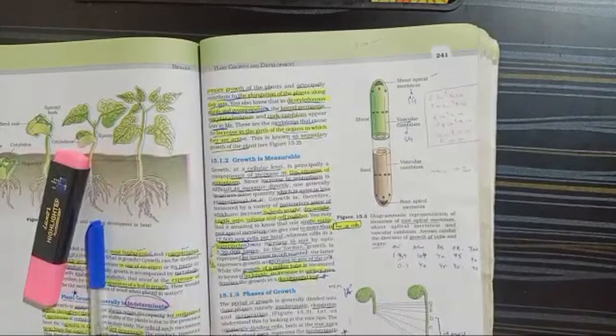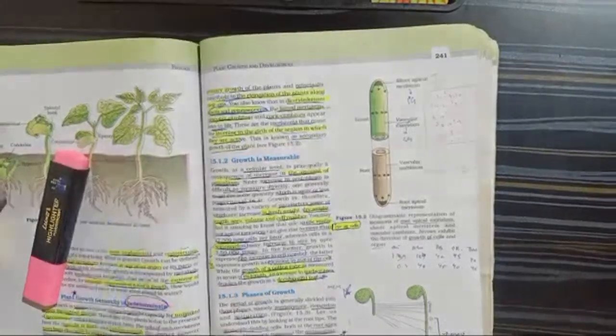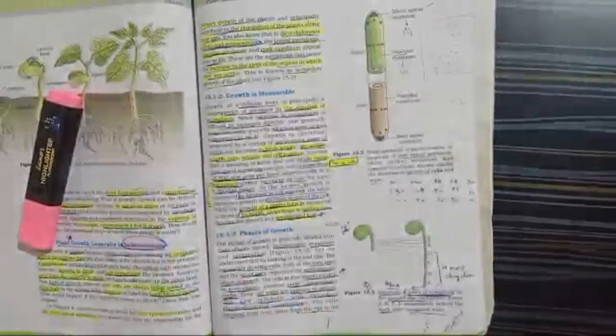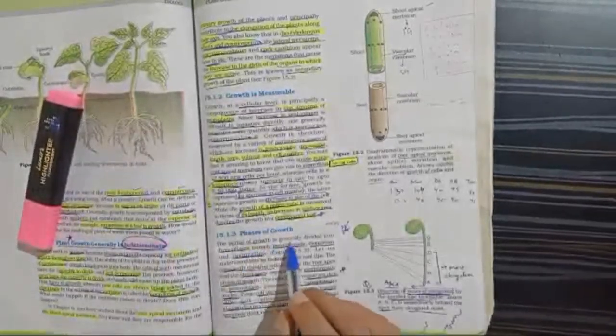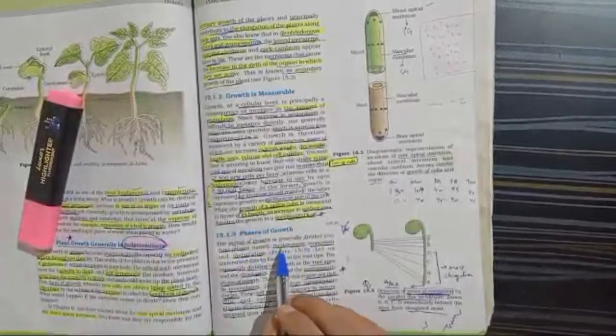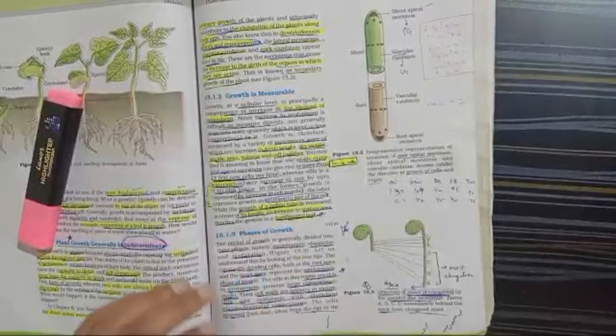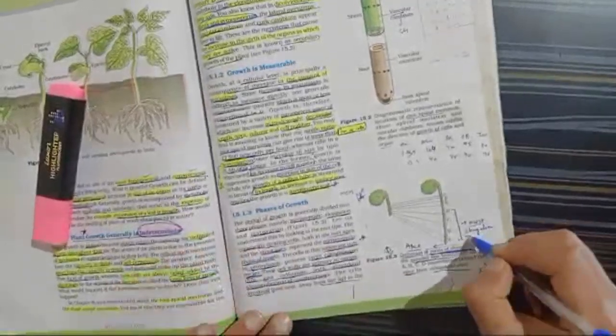Phases of growth. The period of growth is generally divided into three phases, namely the meristematic phase, the elongation phase, and the maturation phase.